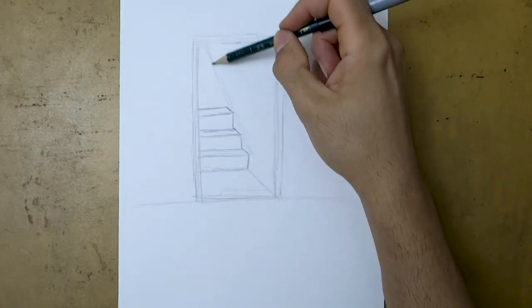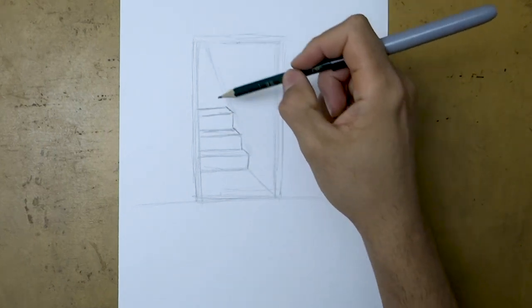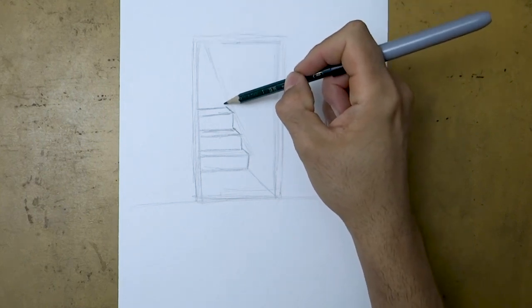Notice that the steps are getting smaller, following the line we made at the beginning. They decrease towards the top.